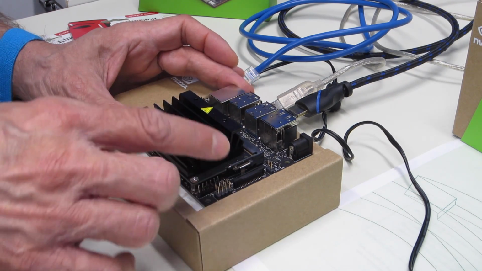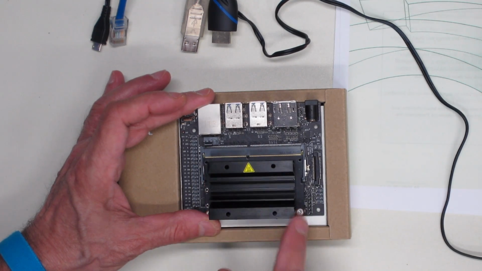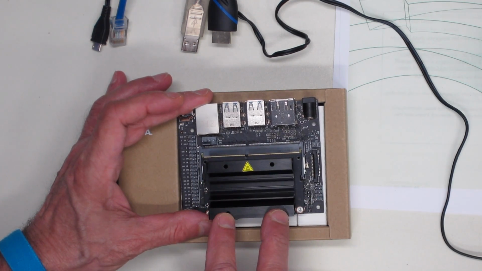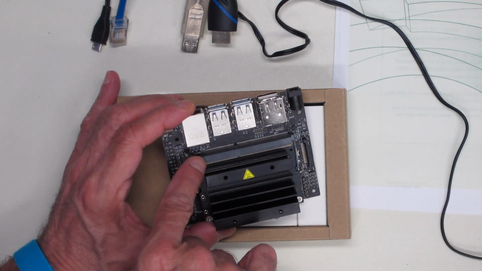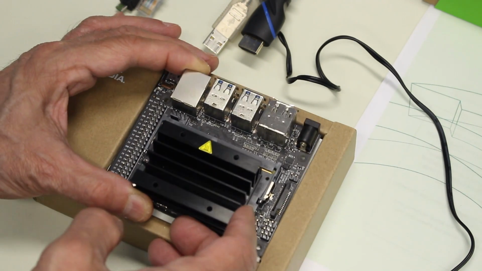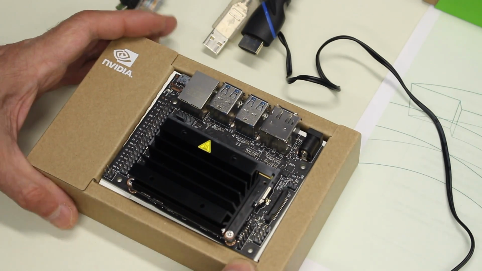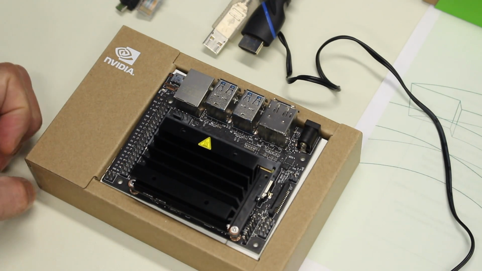Now you'll also notice that the heatsink has 4 threaded holes in it. This is for mounting a 40mm fan if you want, and this connector over here is for a 5-volt 40mm PWM controlled fan, so that's where you would connect it. And so that is the NVIDIA Nano in a nutshell, the Jetson Nano.